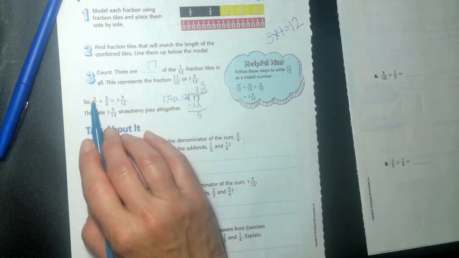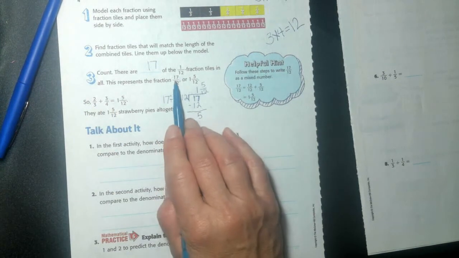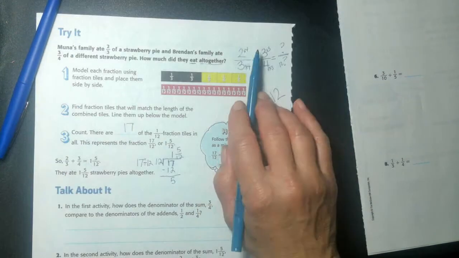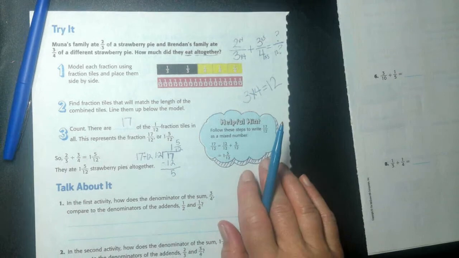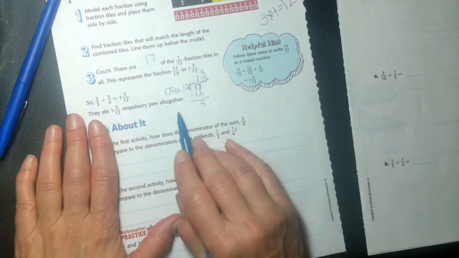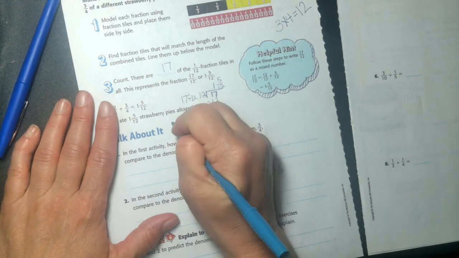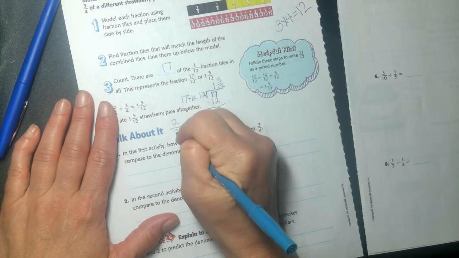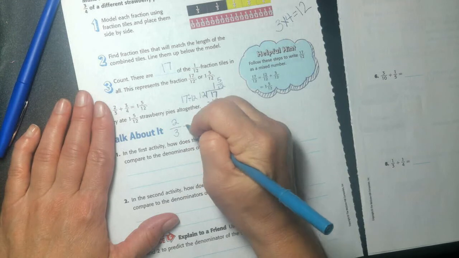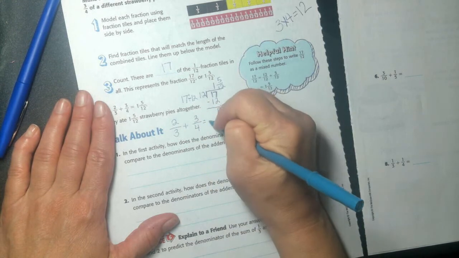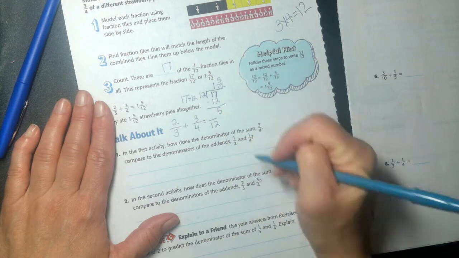But let's figure out how they got this 17/12 over here, right? The 2/3 plus the 3/4. I started writing it out up here. So I'm going to go ahead and write it again down right here. Will you write it with me down here? So we're going to write it one more time. I need 2/3 plus 3/4 equals something over 12.